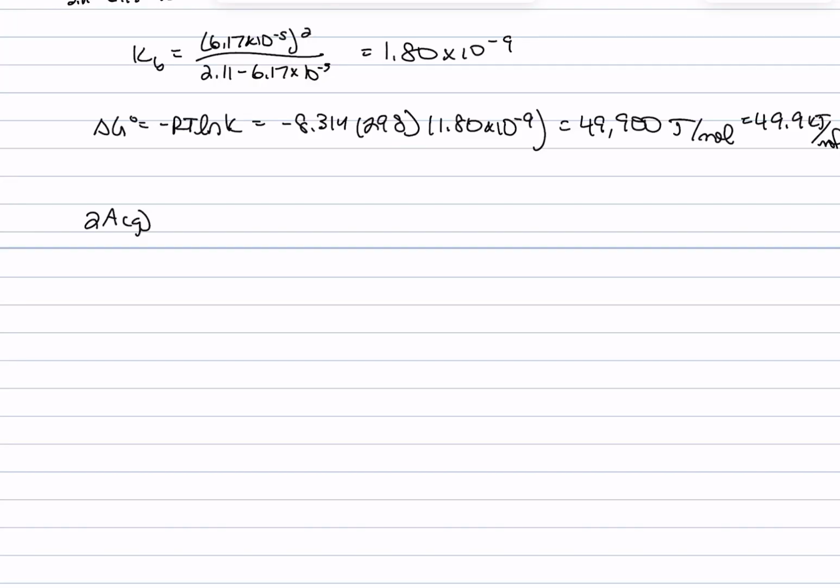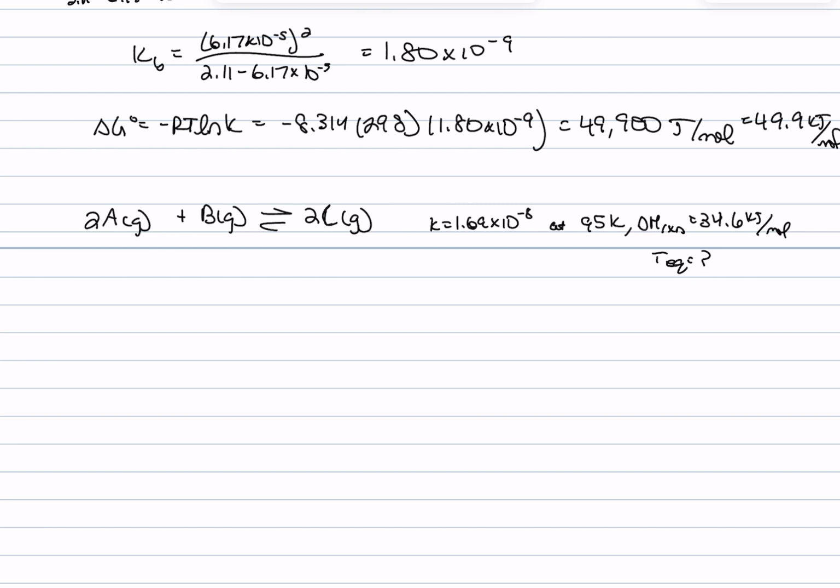In this next example, we have 2A gaseous plus B gaseous goes to 2C gaseous, and we're given that K is equal to 1.69 times 10 to the negative 8 at 95 Kelvin, with a delta H of 34.6 kilojoules per mole, and we're asked to find the temperature of equilibrium. So first we can go ahead and calculate the delta G standard at 95, and so we get negative 8.314 times 95 times ln 1.69 times 10 to the negative 8, so we get 14,100 joules per mole reaction.